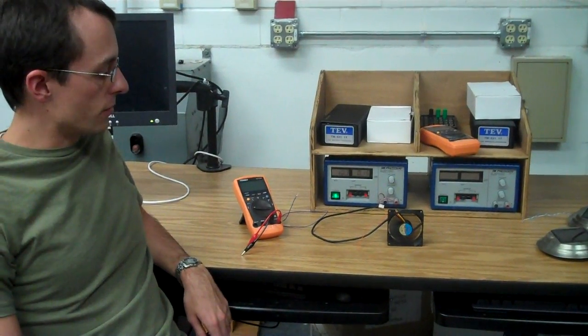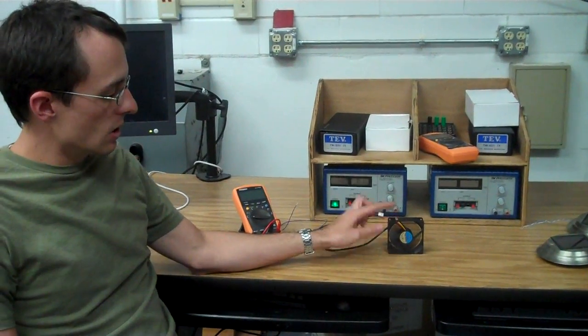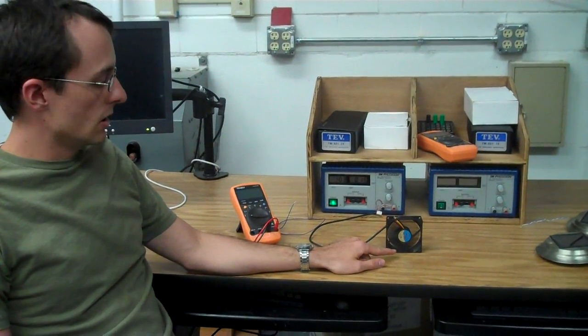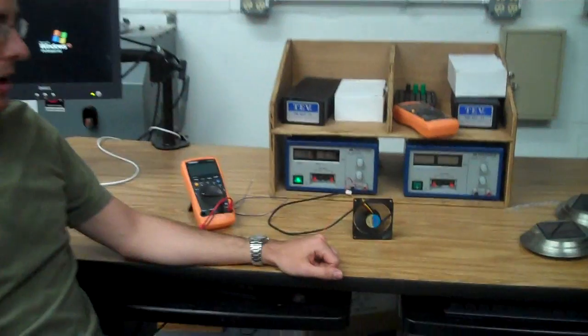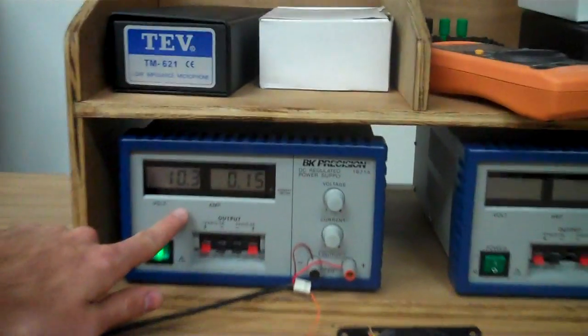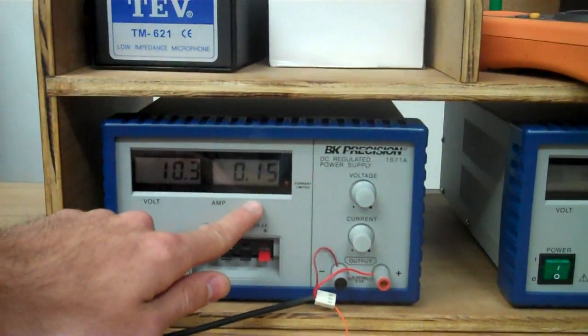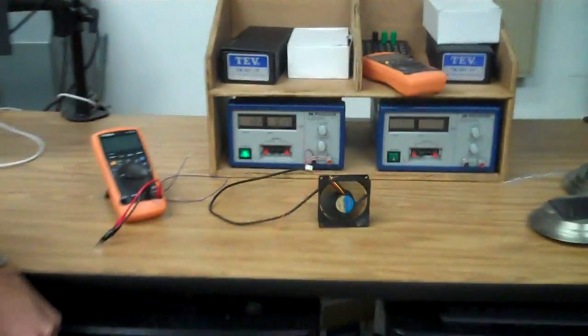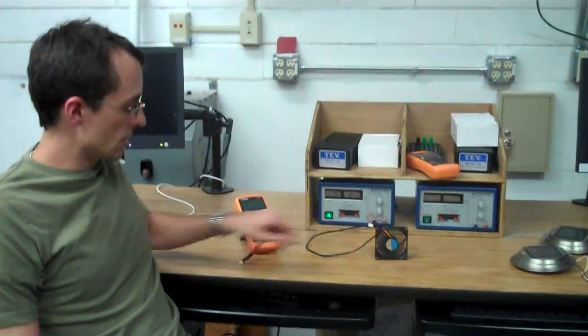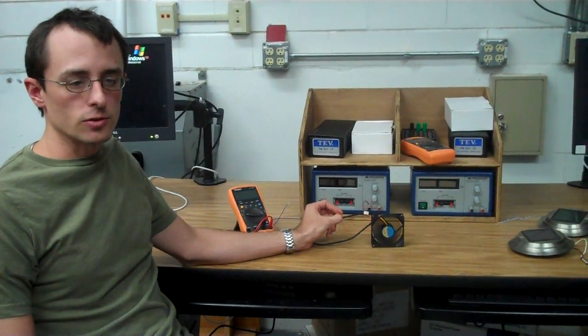So here we have our fan hooked up to the power supply. You can see that our fan is rotating, and we can measure the power we're applying to the fan by taking the voltage of the power supply times the current of the power supply. We can also measure the speed at which the fan is spinning from this third wire that the fan has. This third wire outputs a signal at a frequency twice the rotation speed of the fan. And we can use our multimeter to measure the frequency of that signal.